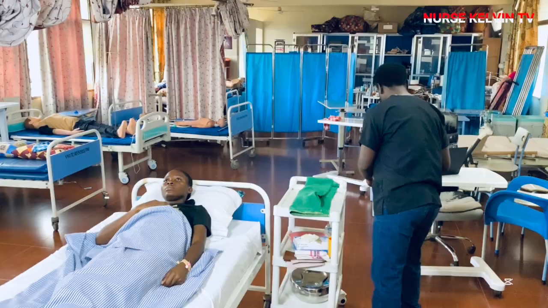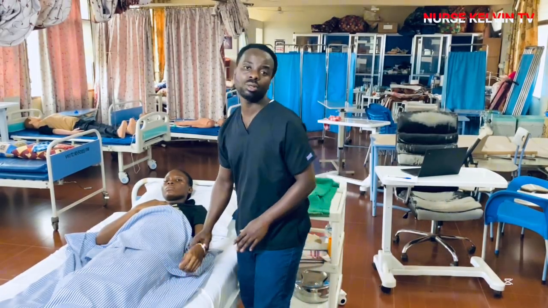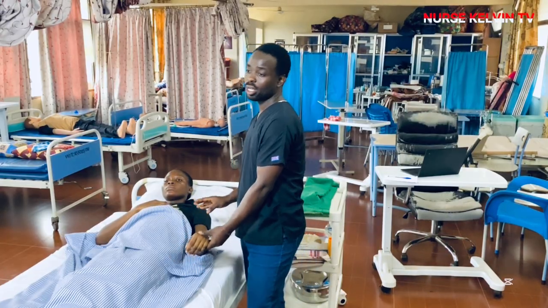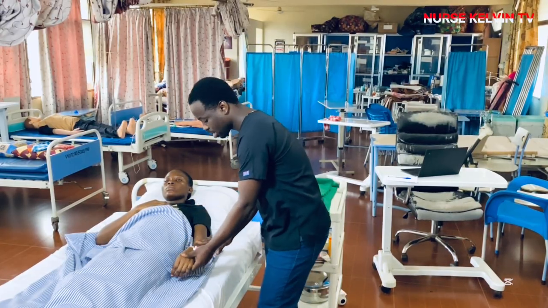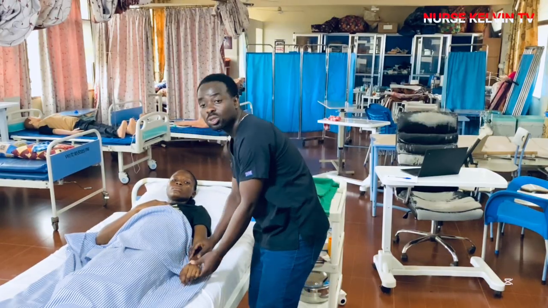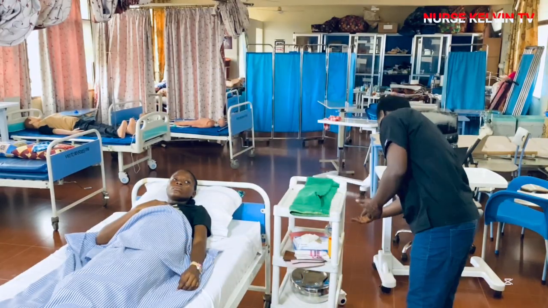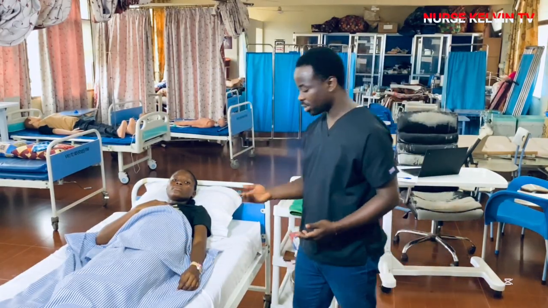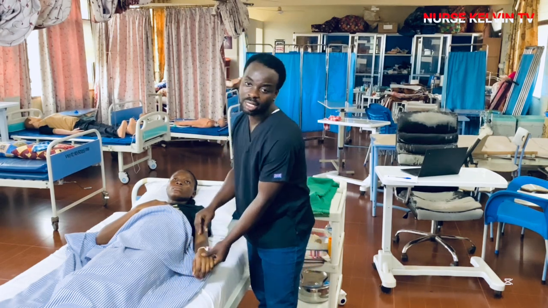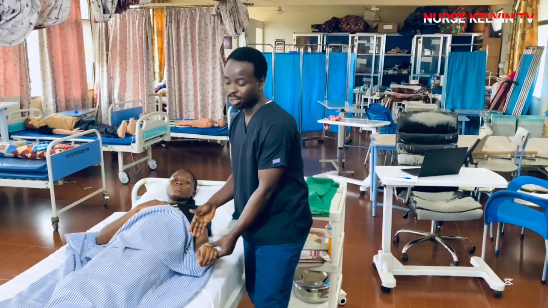So when you are done with the second check, then you assess the site of the cannula, whether you see there is redness or there is infiltration. If there is infiltration, then we have to remove the cannula.